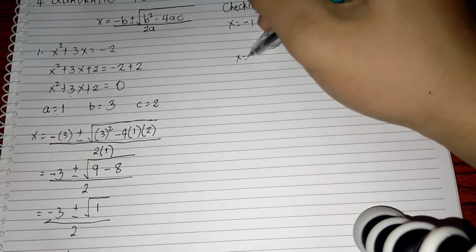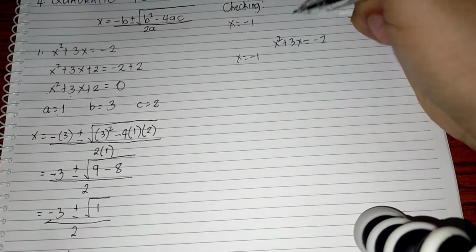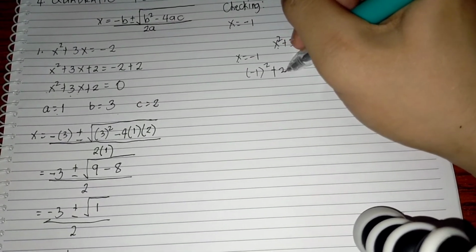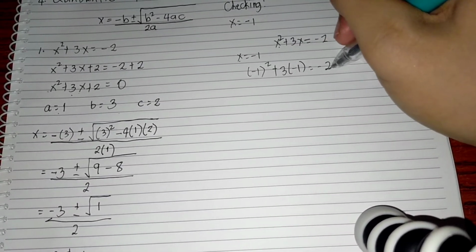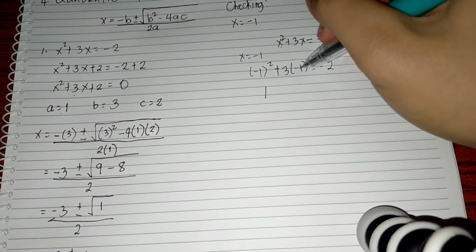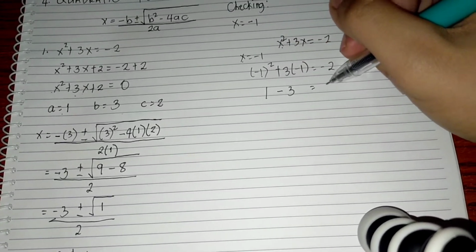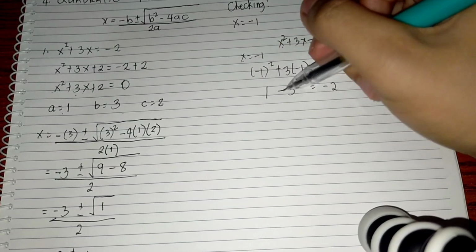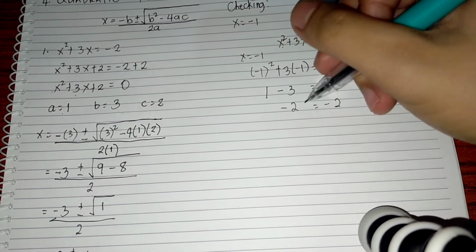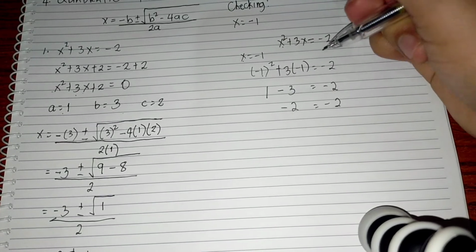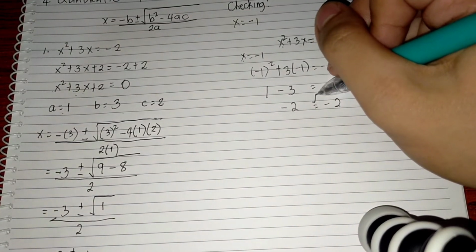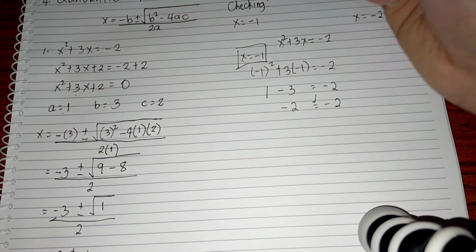So, let's have x is equal to negative 1. So, ano ang value ng x? Negative 1 squared, next, plus 3 times negative 1 equals negative 2. So, negative 1 times negative 1 is positive 1. Now, 3 times negative 1 is negative 3 is equal to negative 2. Okay? So, 1 minus 3 is negative 2. Bakit naging negative 2? Kasi, 3 minus 1 is 2. Ano ba mas malaki ang value? 1 or 3? Of course, yung 3. So, susundin natin yung sign ng 3, which is negative. So, nag-equal naman sila. Therefore, our answer that x is equal to negative 1 is correct.